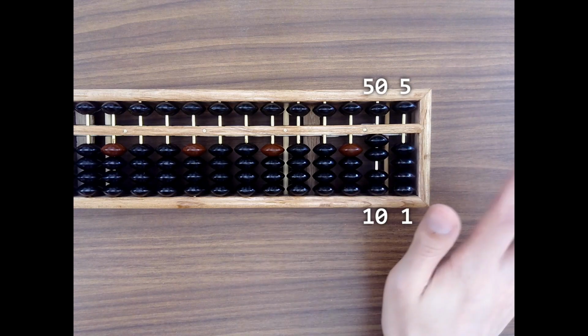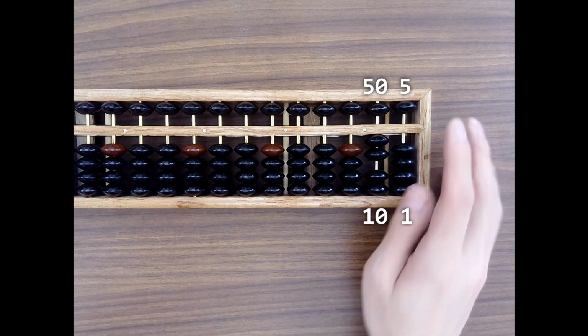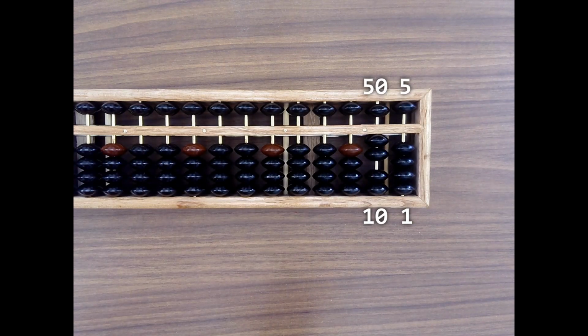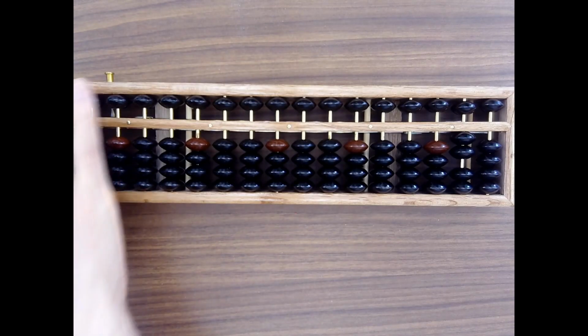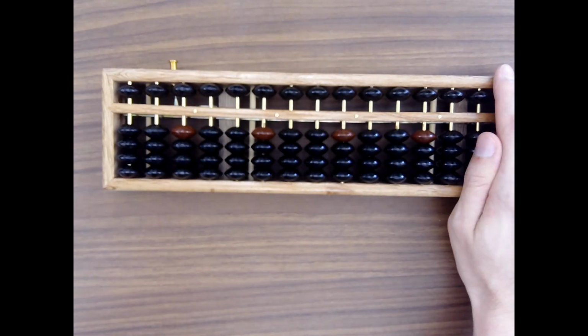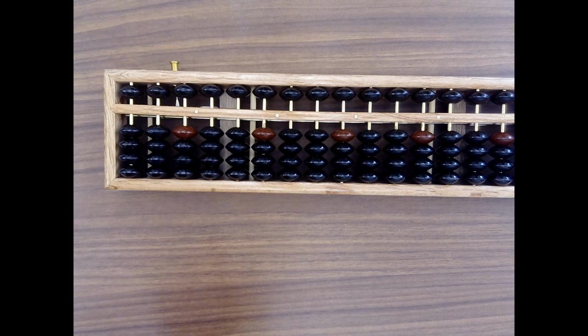So for any arrangement of beads, there's only one possible number, and each column can hold up to 10 values. The reason it's so long is so that we can store numbers on this side and on this side, and then keep track of a multiplication process.